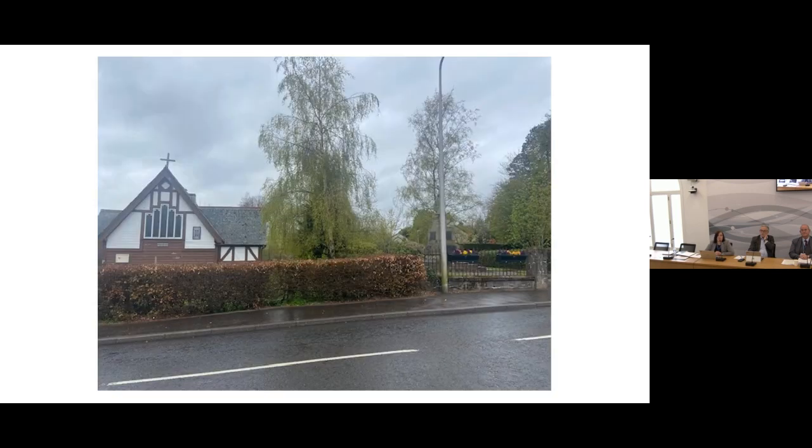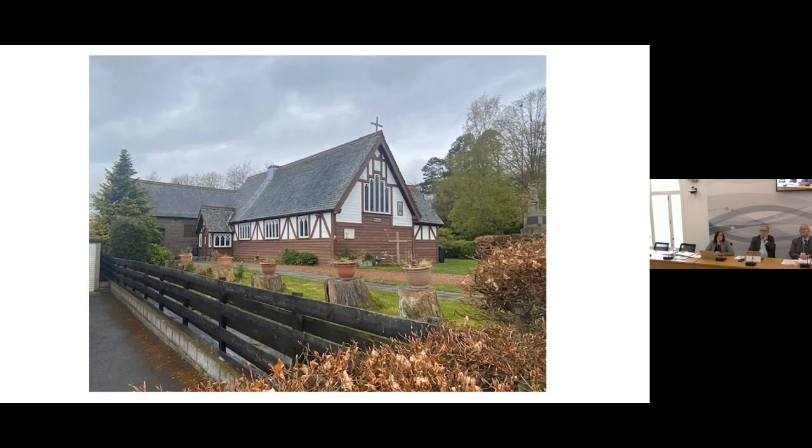Next slide, please. And then this is looking directly at the front of the church from Perth Road, and the section of wall and railings to be removed is the furthest right hand where the lamppost is there. That area of wall and pier and railings would be removed to create the new vehicular access. Next slide, please. And this is really looking directly at the church building. You can see the hall element, which is proposed to be removed just at the rear there.